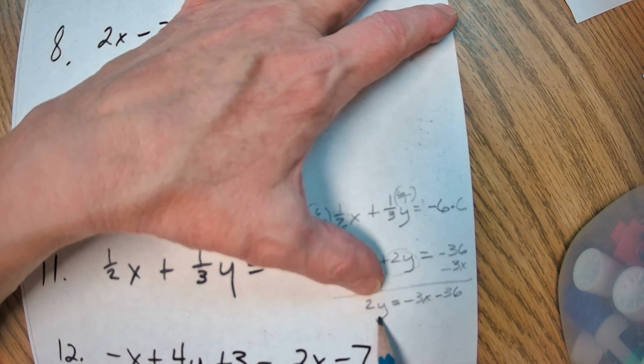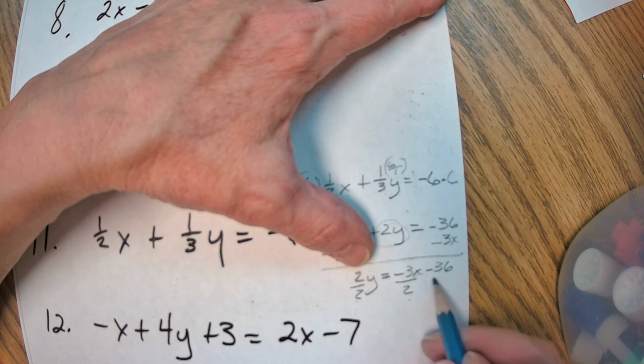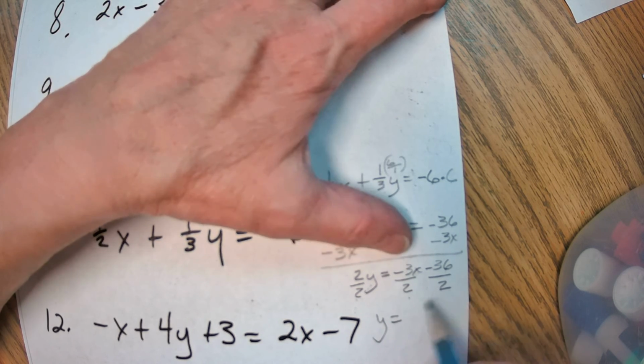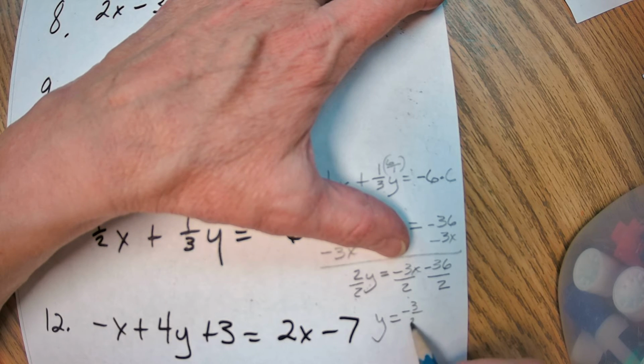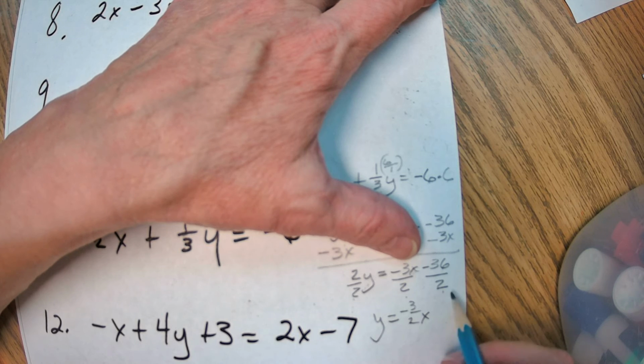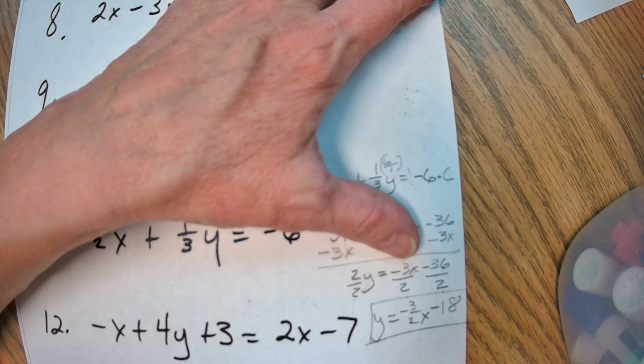To solve for y, I need to divide by 2. And if I'm going to divide that by 2, I have to do it to everything. So this would leave me with y equals -3/2 x, and 36/2 is 18, and this is negative. And I am done. I've solved for y.